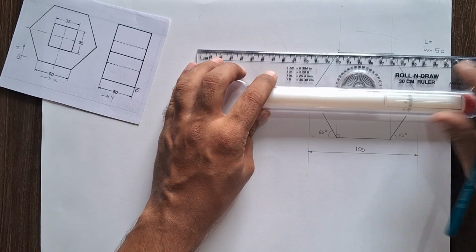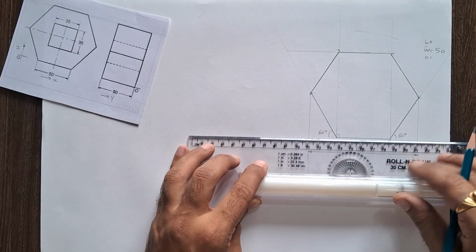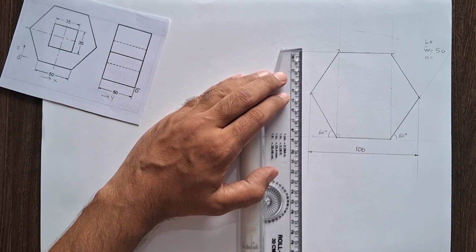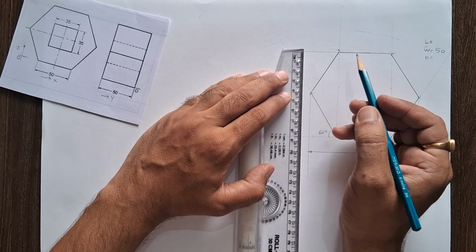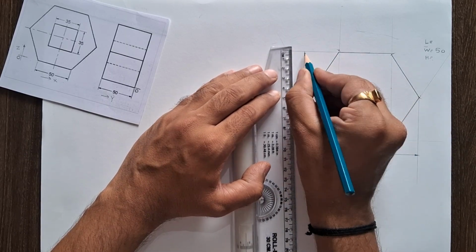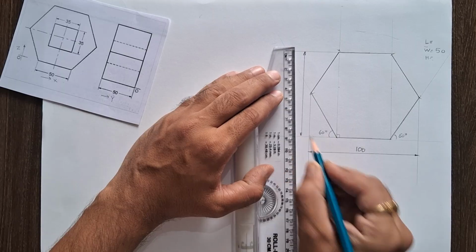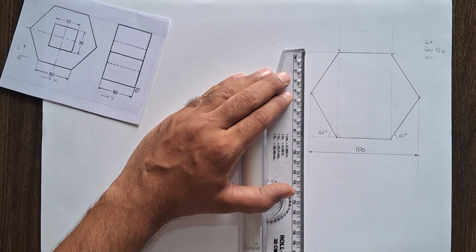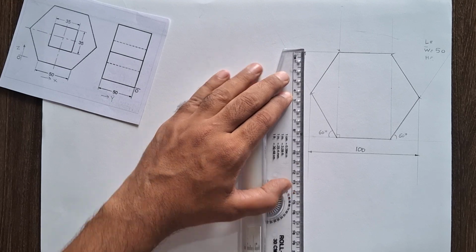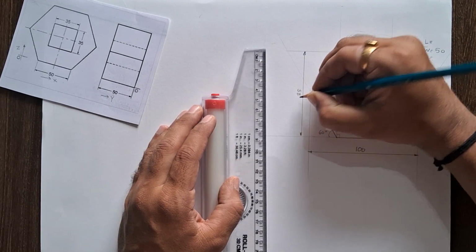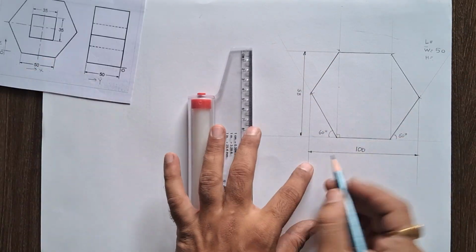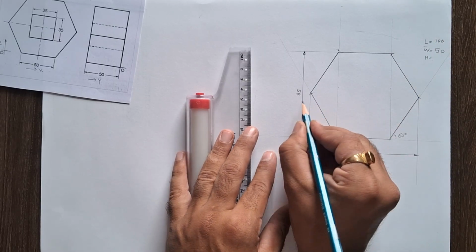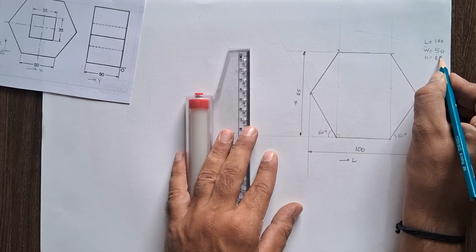And we also require the height. The height is 85 mm. Now here we get the length. This is the length, 100 mm, and the height is 85 mm.